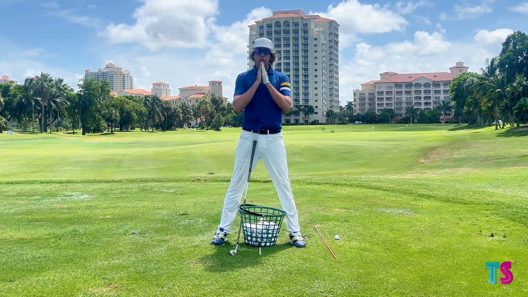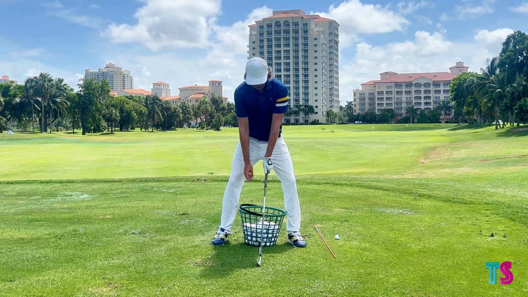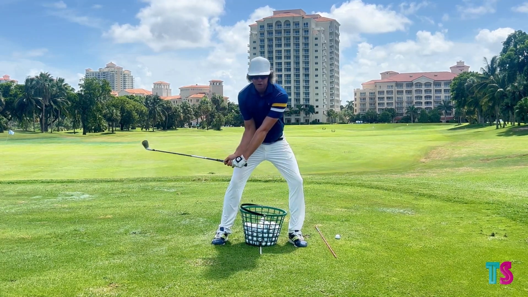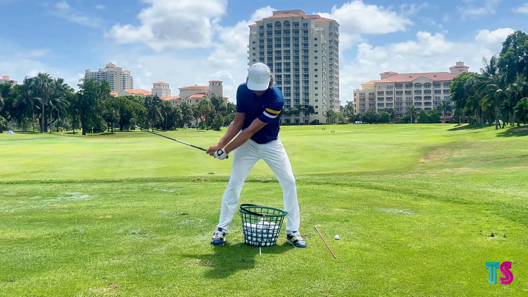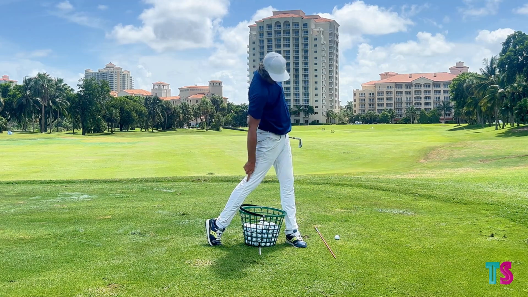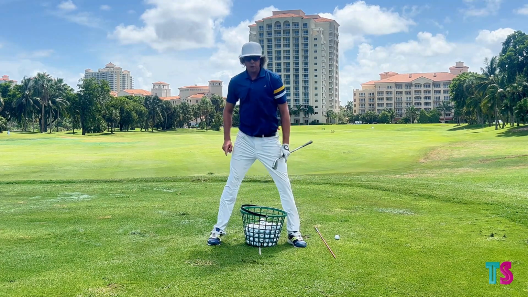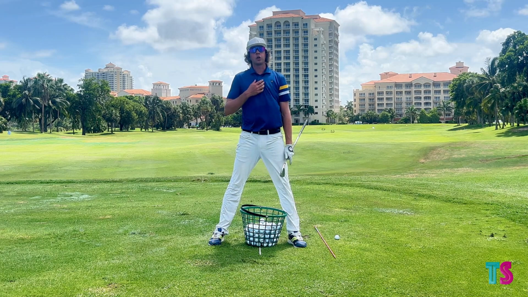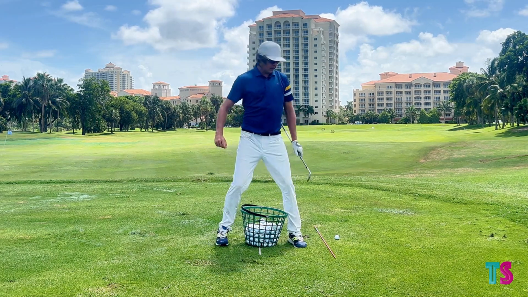This is a drill. So if I set up right here, my goal is going to be, once I work this up, bring it back down to where the shaft is parallel, I'm going to be working my trail side into the ball without my right leg ever hitting this, without my right leg hammering into this, to where I will be standing up, early extending, which is going to cause a lot of my contact issues.